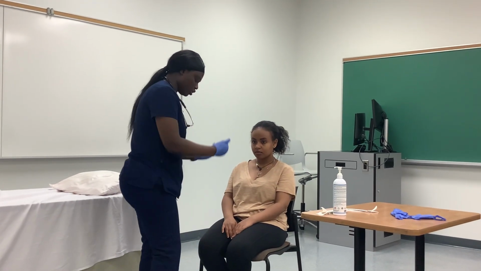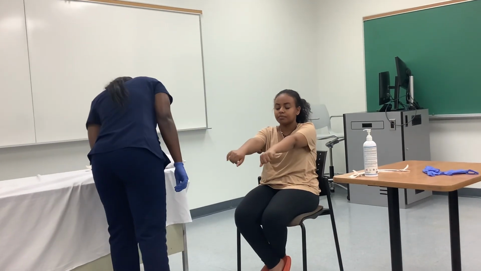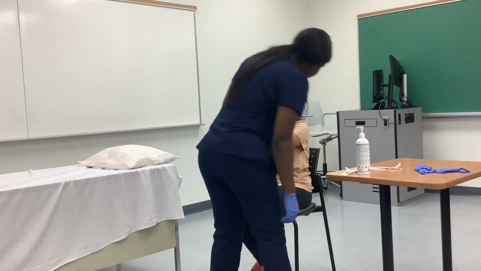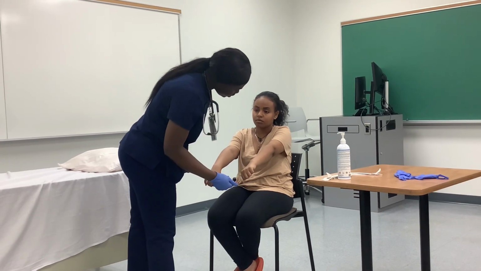Okay, now I'm gonna inspect the upper extremities, and I will cover the lower extremities when inspecting the upper extremities. So I want you to stretch your hands for me. Okay, so for inspection, they are symmetrical on each side. There is no joint deformity, color matches genetic background. There are no scars, there is no lesion, and hair distribution is even.